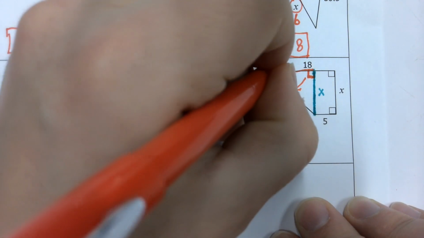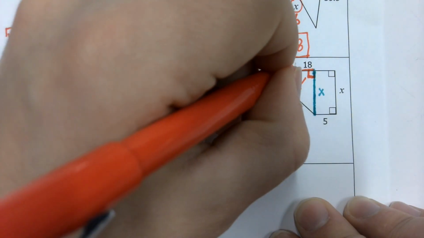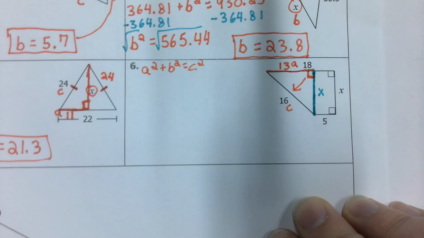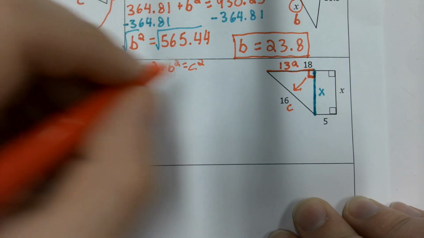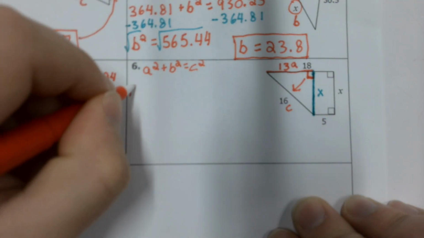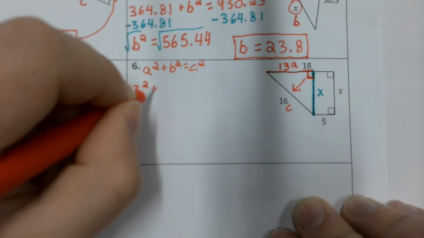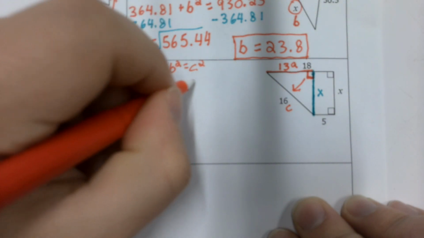So this would actually be 13, which would be my a value, or my b, whichever one you want to call it. Well, 13 would be the one I'm working with here, and I'm trying to find x, which would be my b. So 13 squared plus b squared equals 16 squared.